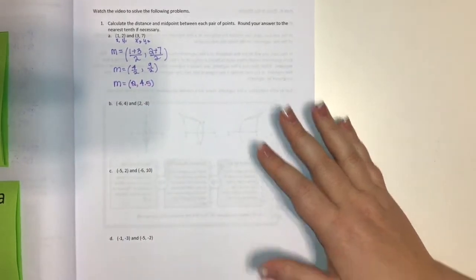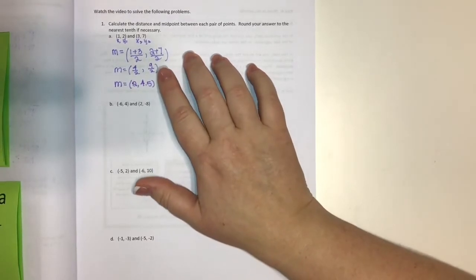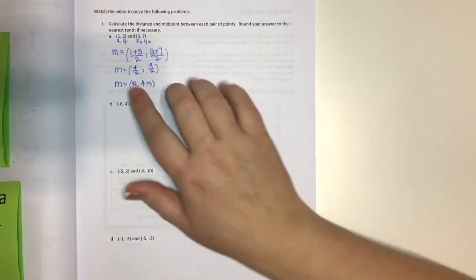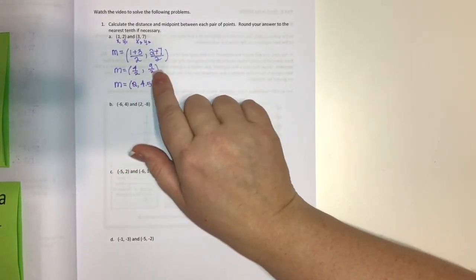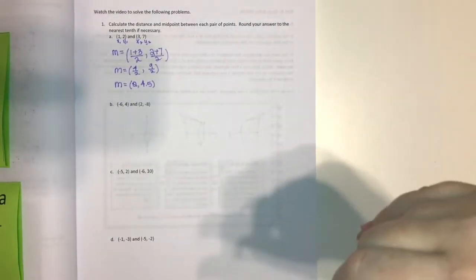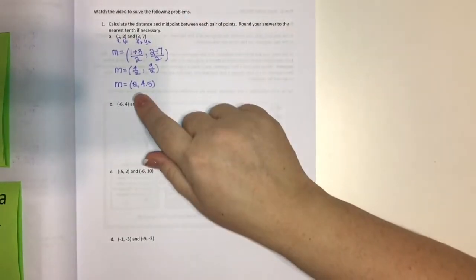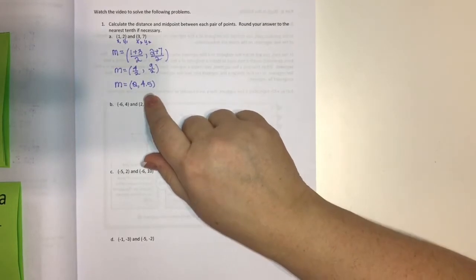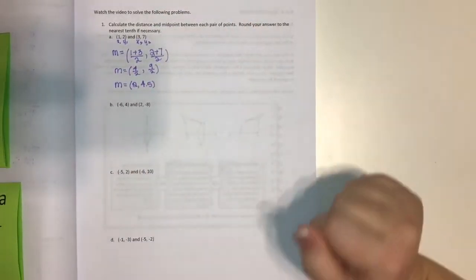Now I'll tell you some of the common mistakes that I see students making. They either don't divide by 2, so they might leave the answer as 4, 9, or they divide by 2 twice. I'm not really sure why they're doing that, but they get a little confused and they will end up dividing by 2 twice, which would give us 2 and then 2.25 here. I'm sorry, 1 and 2.25, which is incorrect. So just make sure you're paying attention.